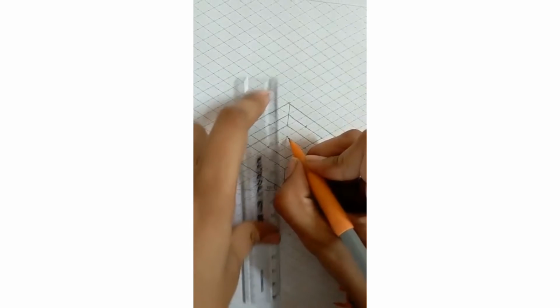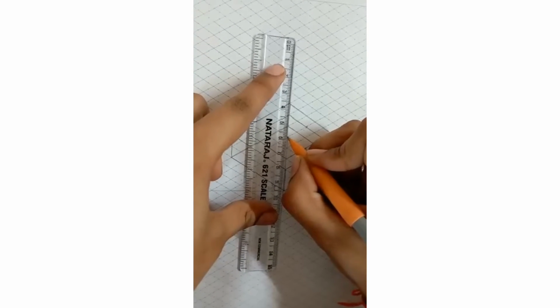Now from the midpoint, draw a 60 mm line.